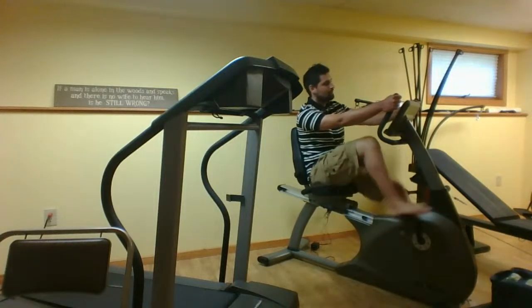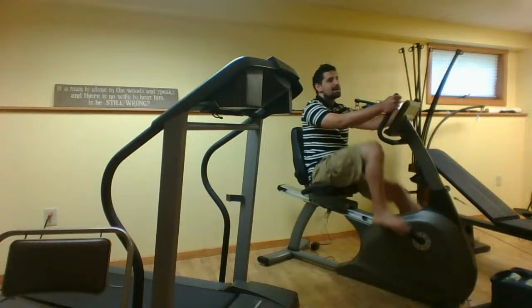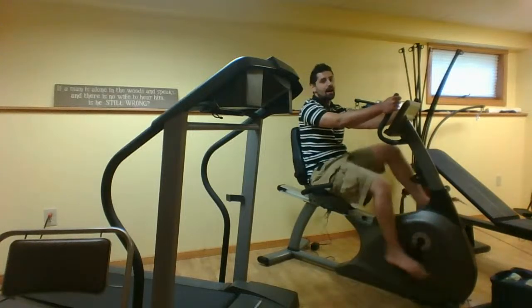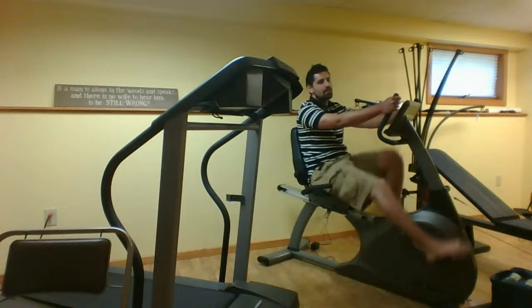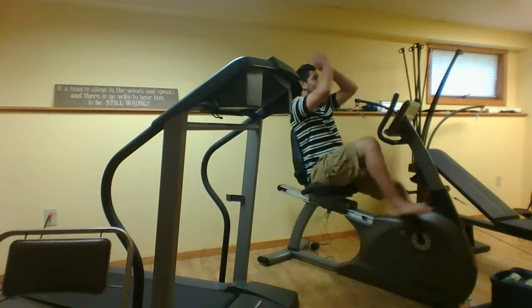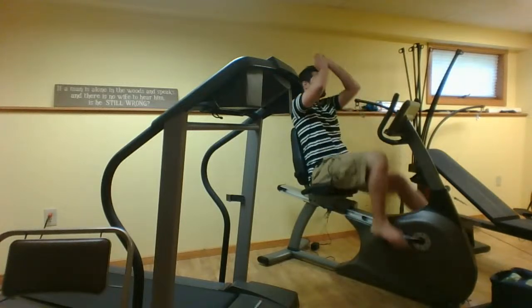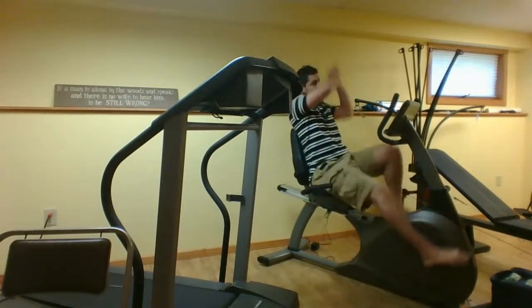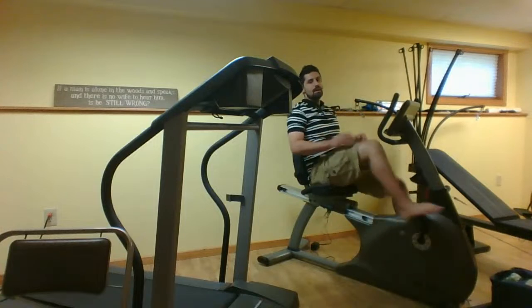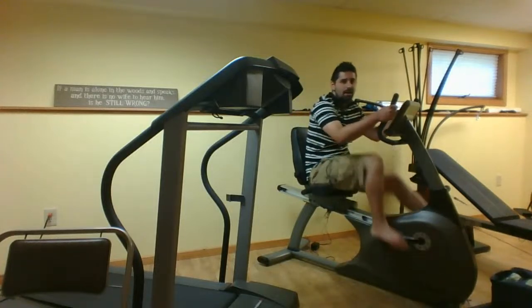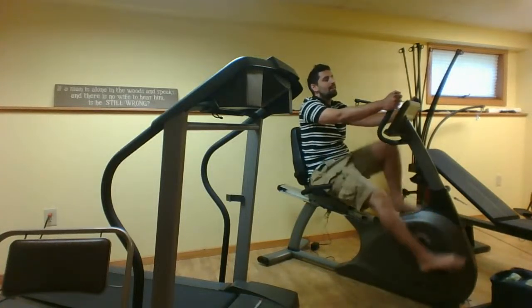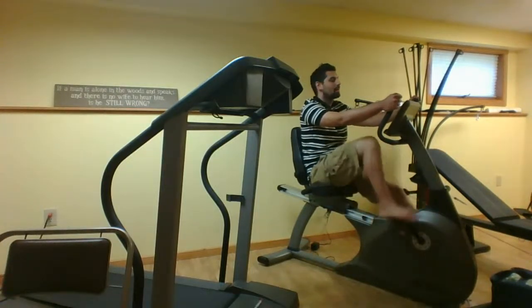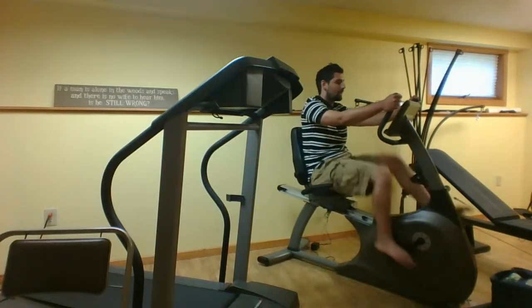Sometimes, back in my basketball days when I would go on the bike, I would act like I was doing different basketball moves on the bike. Like I would act like I was catching the ball, shooting. Catching the ball, shooting. Pivoting, shooting. If I had a partner, I would actually have somebody throwing me a ball. That's a good workout for cardio.